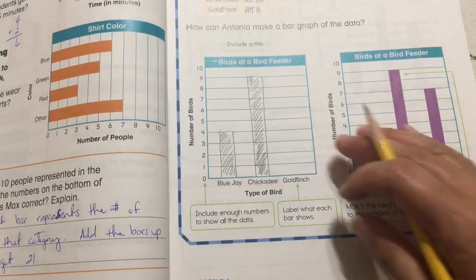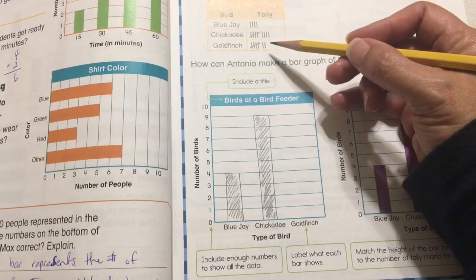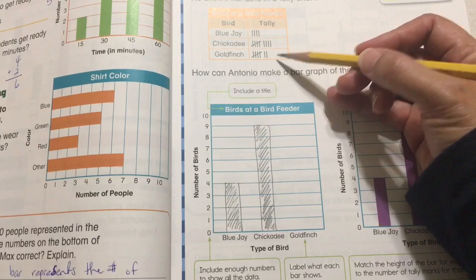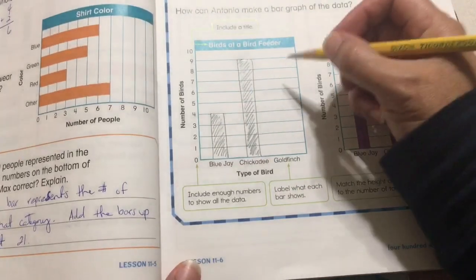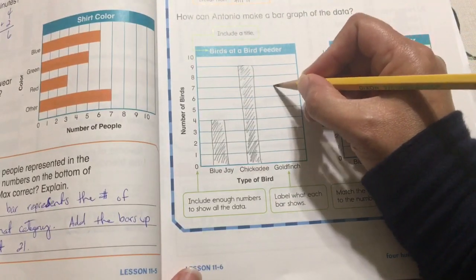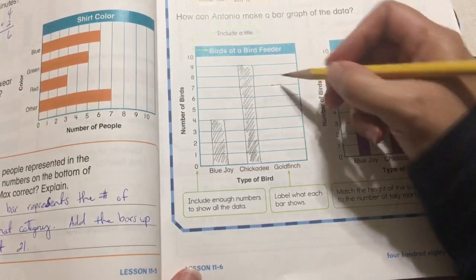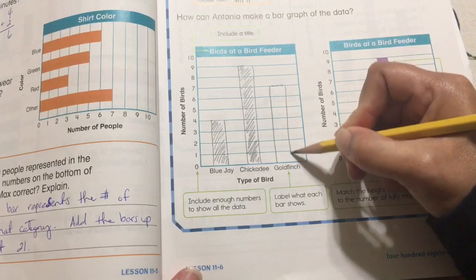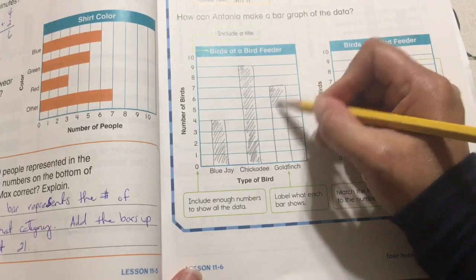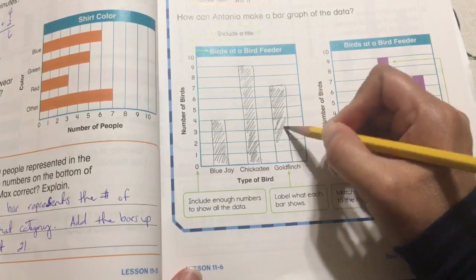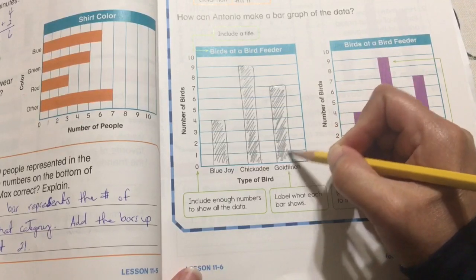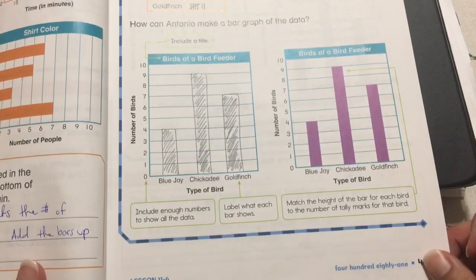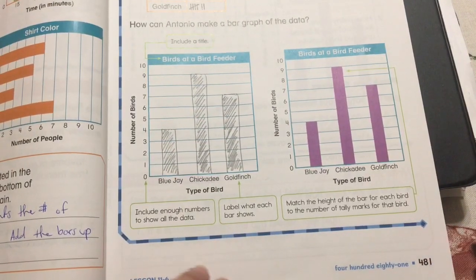Chickadee. And last of all is goldfinch. Take a look at goldfinch. Count it. How many are there? Hopefully you counted 7. So I'm going to mark it right at 7 so I don't go past it. And I'll just work my way down. And then color it in. Now if I compare it with the bar graph right next to me, hopefully they look the same. And they do. They look identical. So we know we did it correctly.